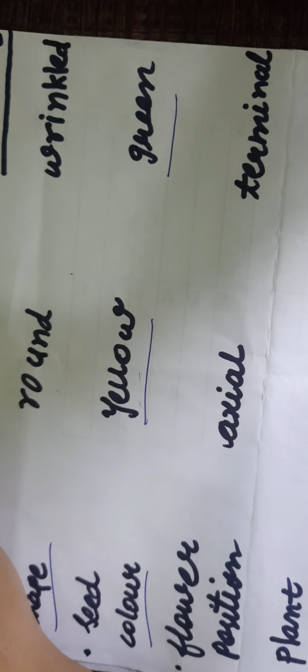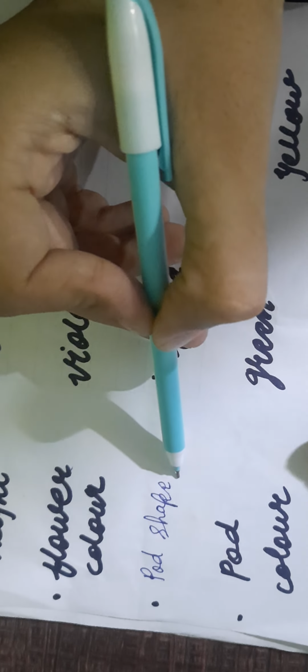Okay, now so let me just give you this information. This is not in your syllabus, but let me just tell you. Okay, it will help you understand much better. So Mendel experimented on the pea plant, right? So in this experiment, Mendel considered 7 kinds of traits. Okay, so which were they? First was seed shape. Then seed color, flower position, plant height, flower color, pod shape, and pod color.